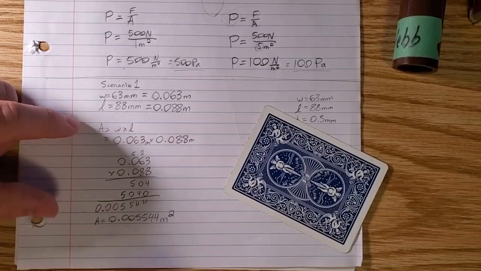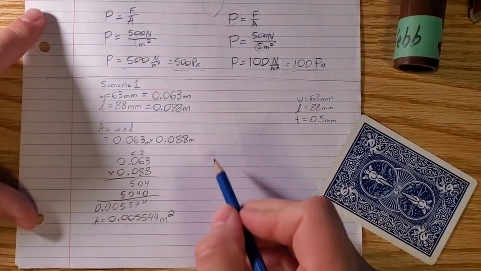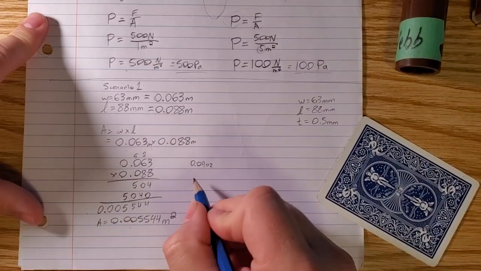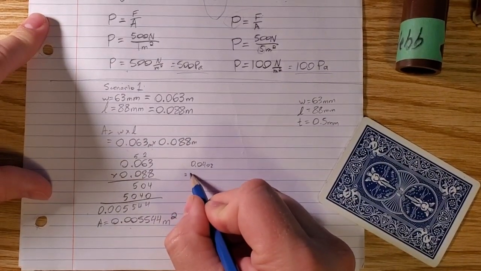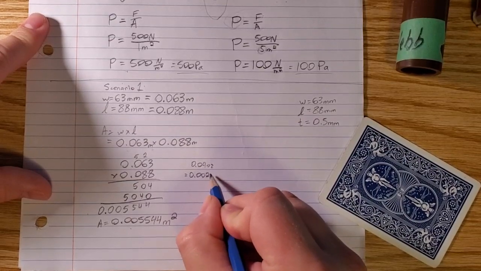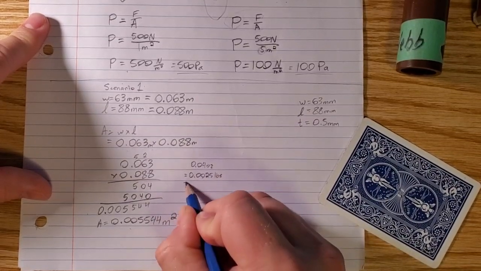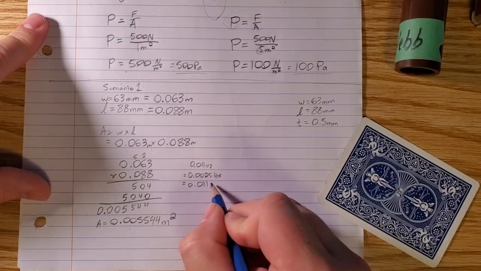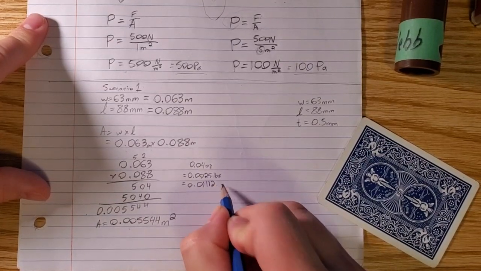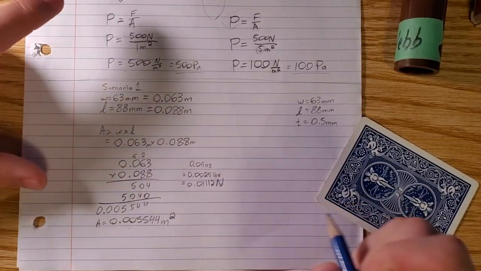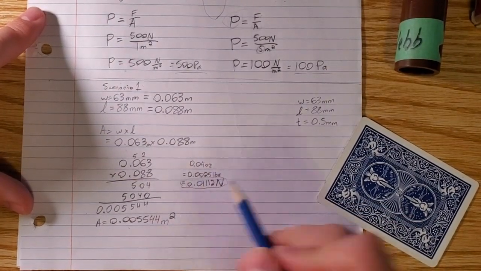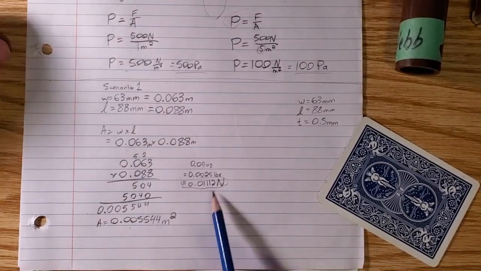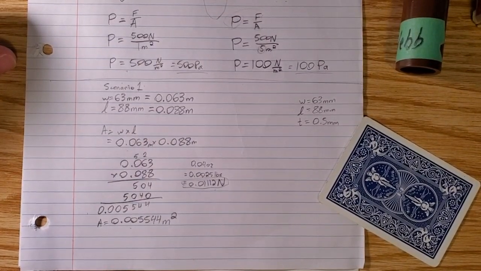So I just went and found the weight of this card on a little scale, and I found out that it was, to save a little bit of time here, 0.04 ounces, which happens to equal 0.0025 pounds, which happens to equal 0.01112, so forth, newtons. Okay, so we're going to use this as our newtons. Okay, 4 non-zero digits, 4 non-zero digits. That's the only reason I chose that many.